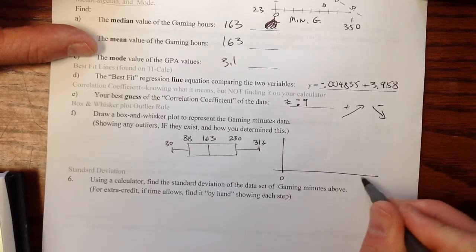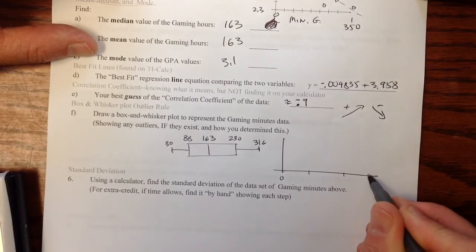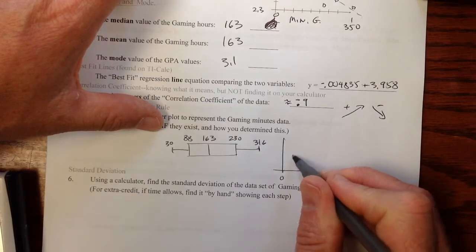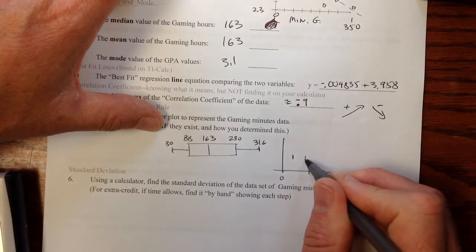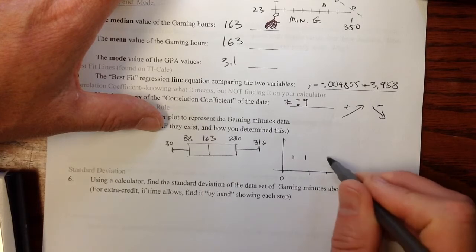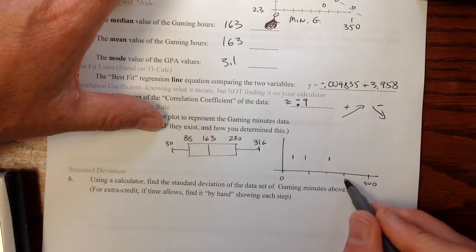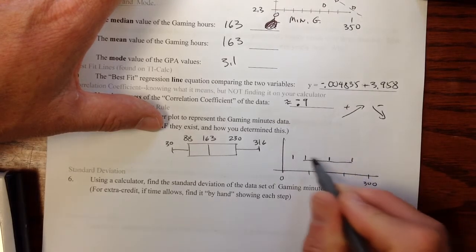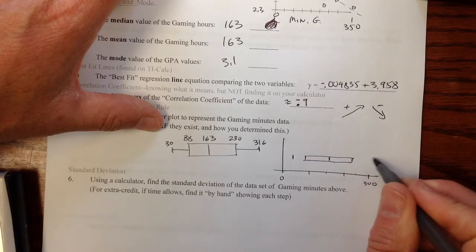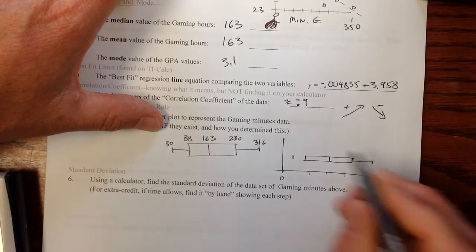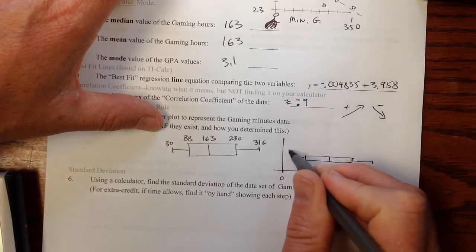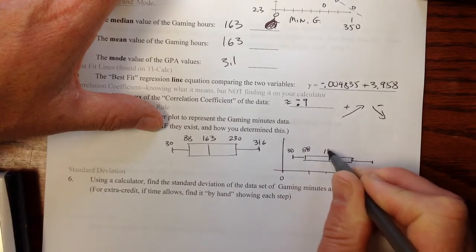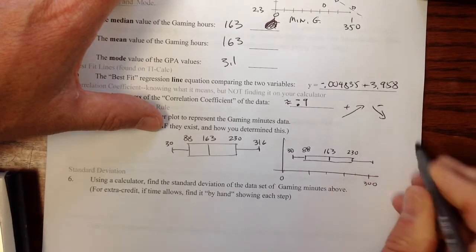So maybe you don't have to, but I'm just going to be a little bit obsessive about this. If there's 0 to 100, 200, 300, then 30 is about right there. 88 is going to be below 100, about there. 163 is slightly above halfway. This is 200, 250 would be about there, 230. So that's what the box will look like, and the whisker then goes out to about that far. So again, there's 30, 88, 163, 230, and 316.